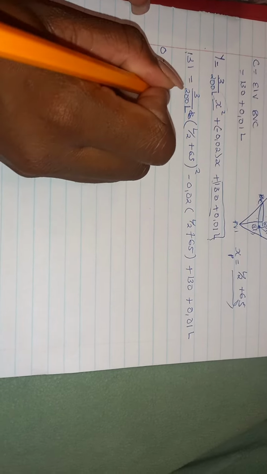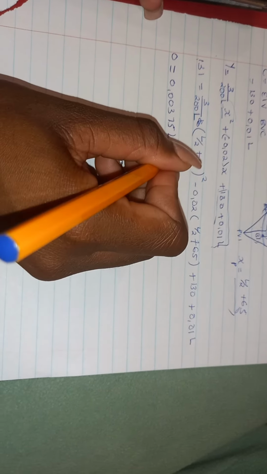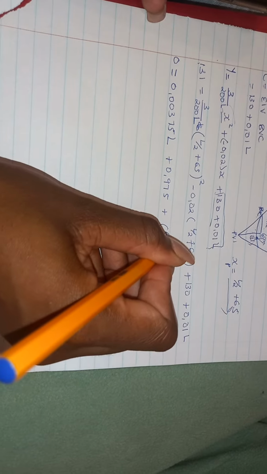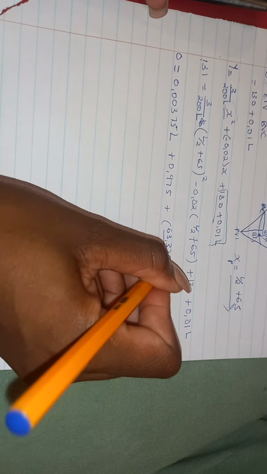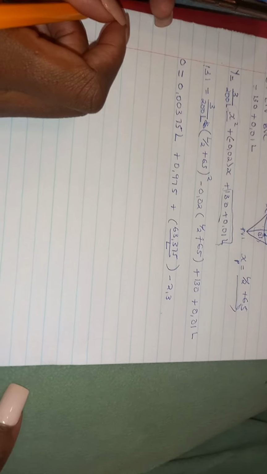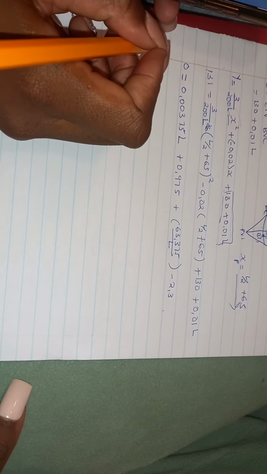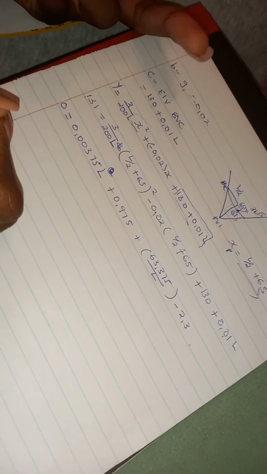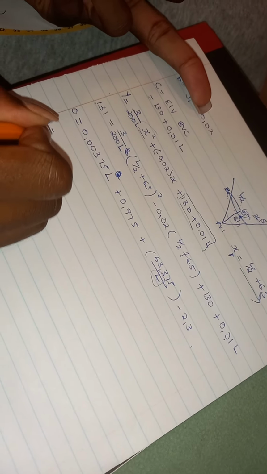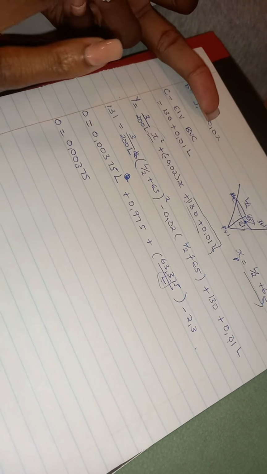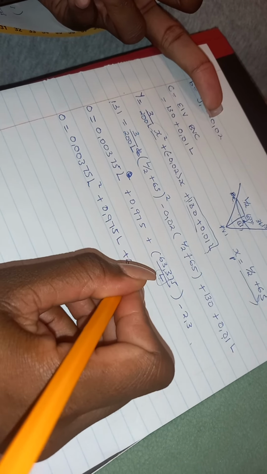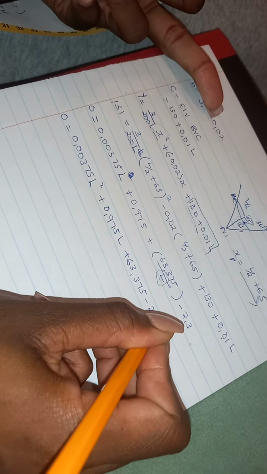0 equals 0.00375 L plus 0.975 plus 63.375 over L minus 2.3. And then after doing this, you're gonna multiply everything by L to cancel the L at the denominator. So it's gonna be 0 equals 0.00375 L squared plus 0.975 L plus 63.375 minus 2.3 L.